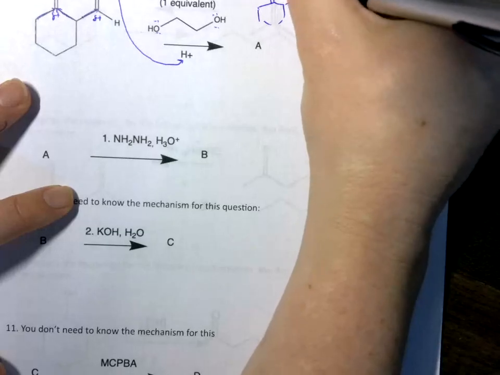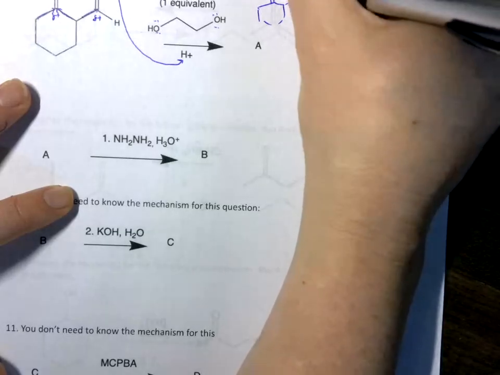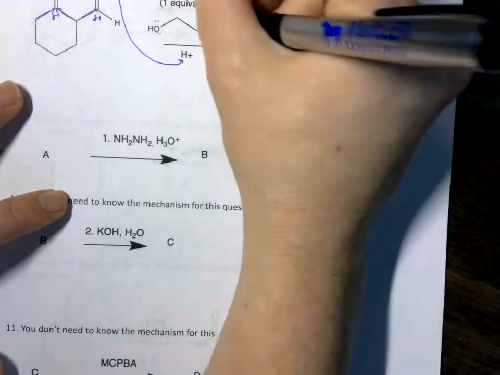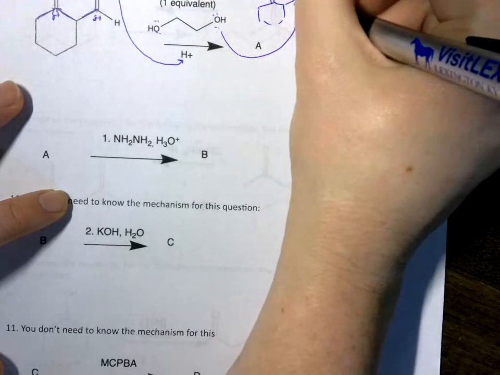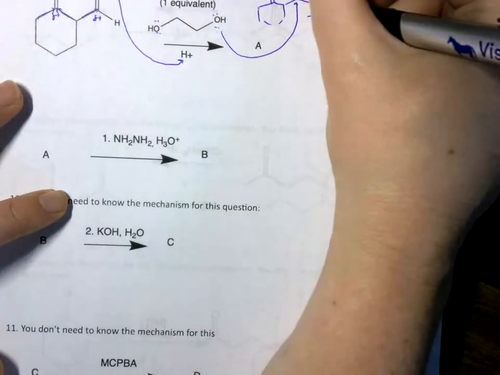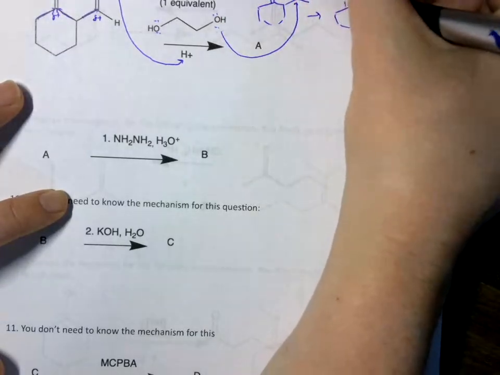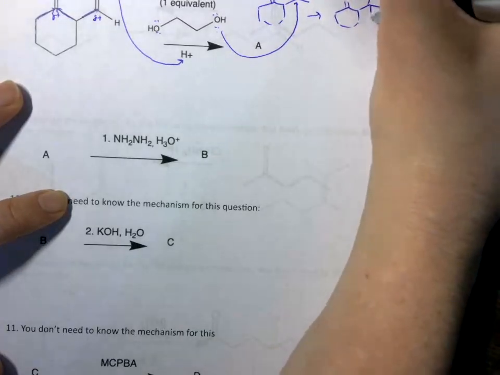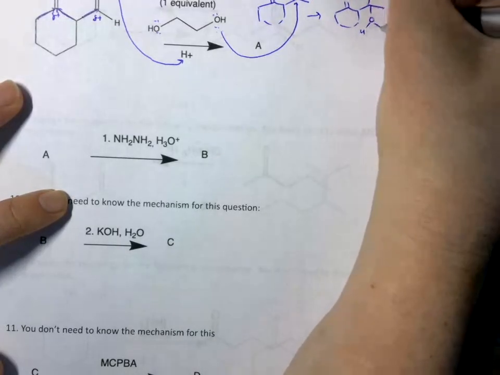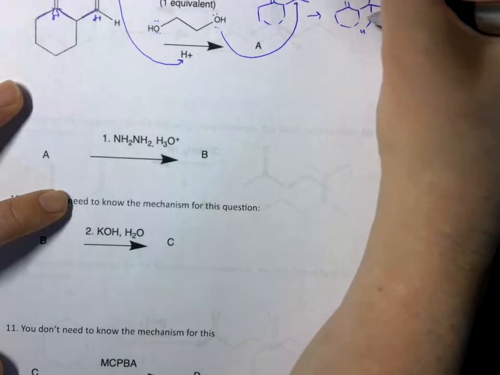So we get OH plus, and then our alcohol will attack here, and this will kick up. So we get OH, and then O, there's an H here, OH plus.